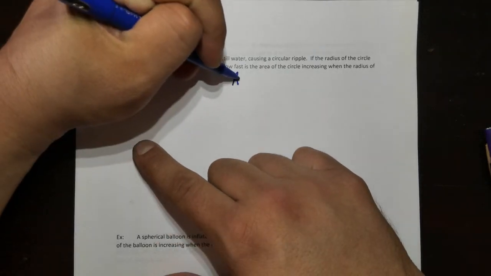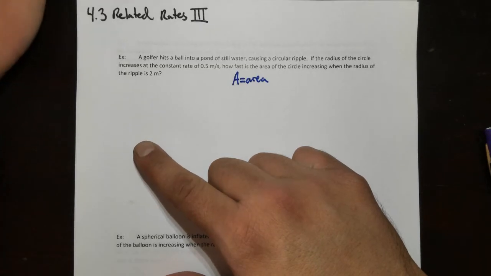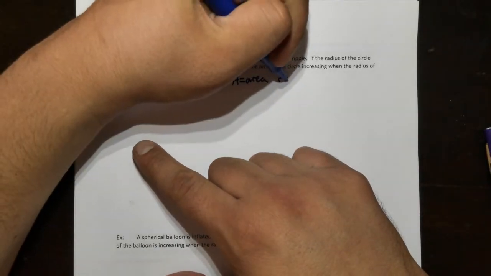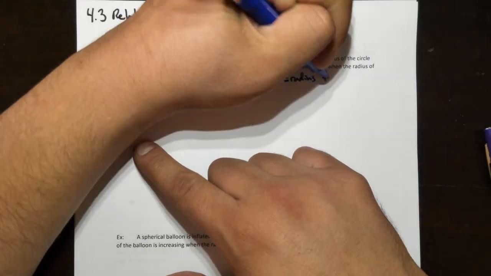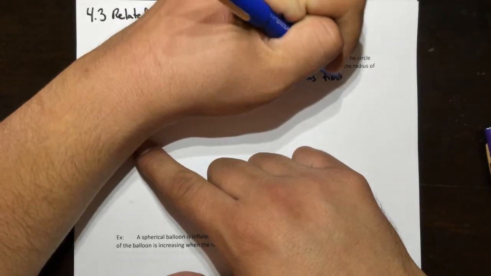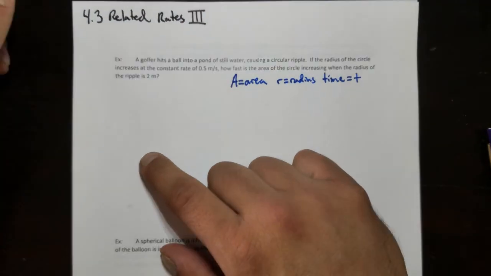We're dealing with area, so A will be area. We're dealing with a circle, so that will be r for our radius. And of course we have time, t.